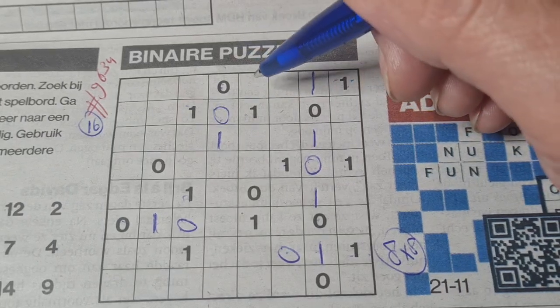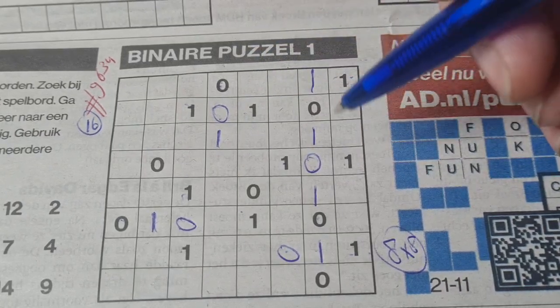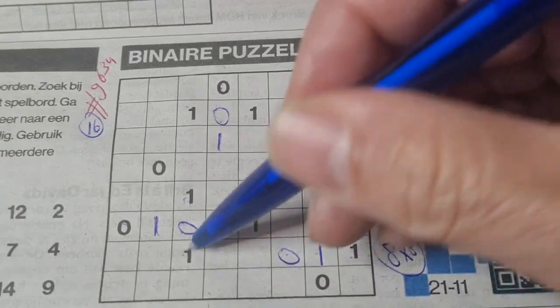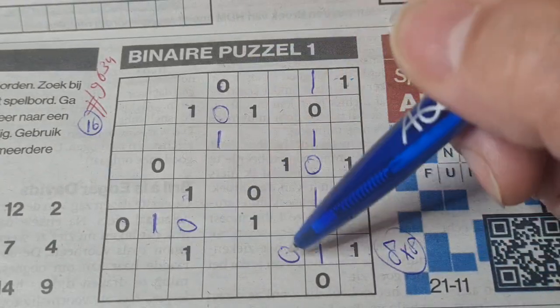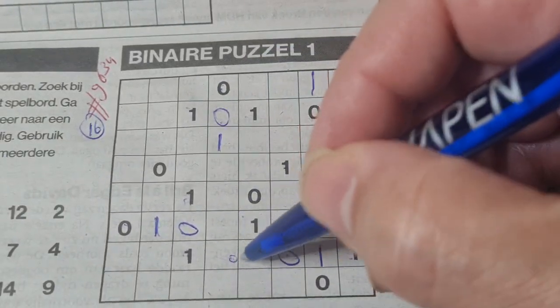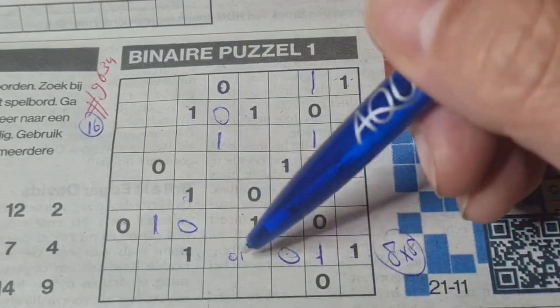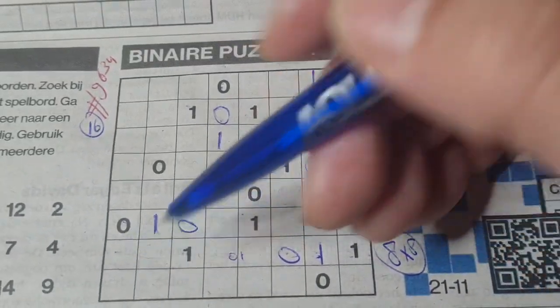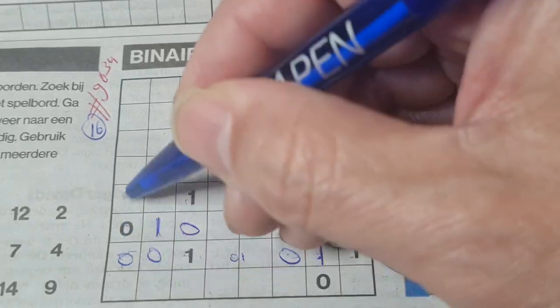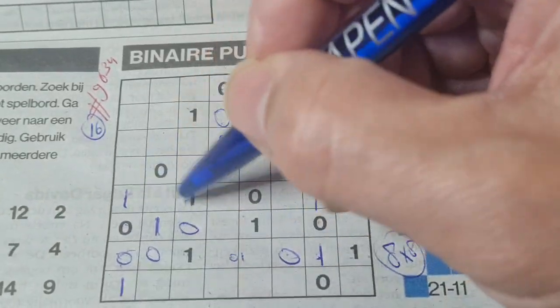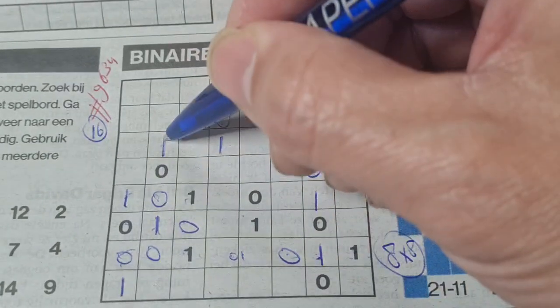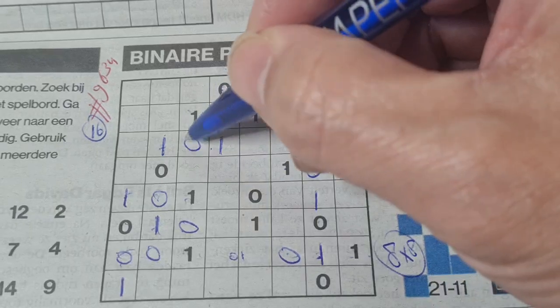Then, let me think now. We have here 3 ones. I know between a 1 and an O with 2 empty boxes between, there's always an O and a 1 there, but I do not know in which order. So we have the first one, second one, third one, fourth one. So these 2 boxes should be an O. Double O's, here one, there one. Between the ones comes an O. Double O's, here one, there one. Between the ones comes an O.